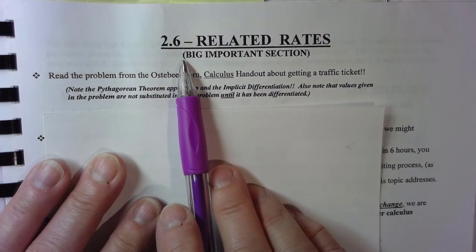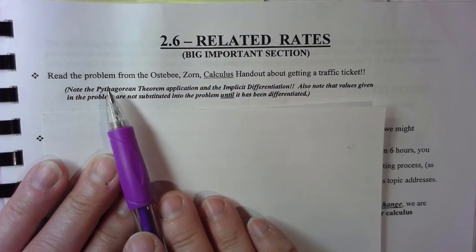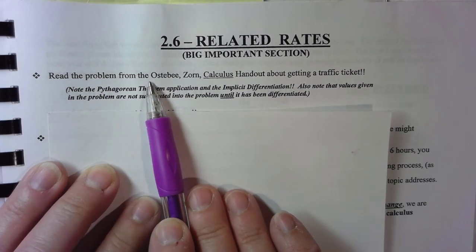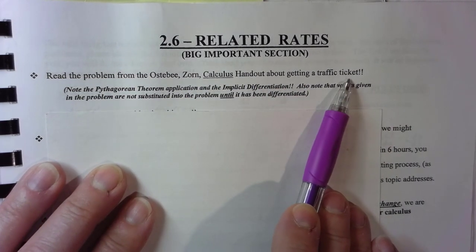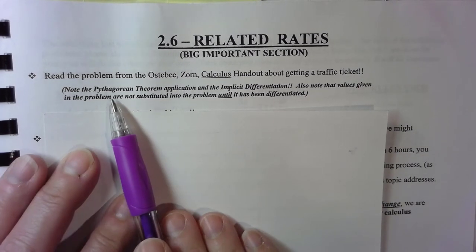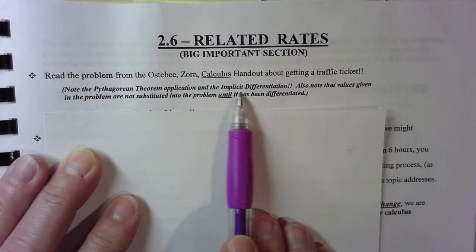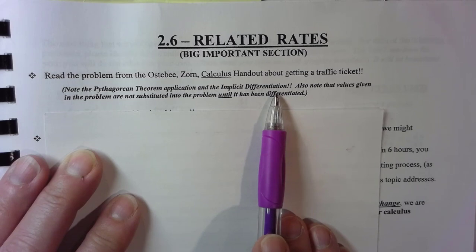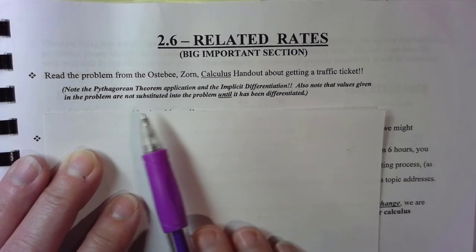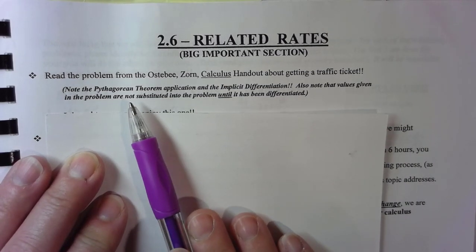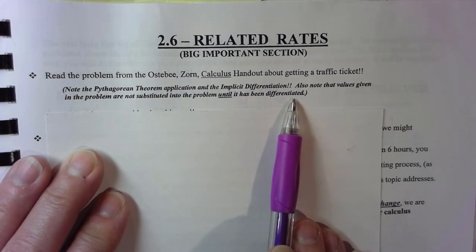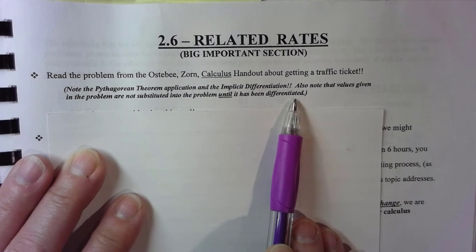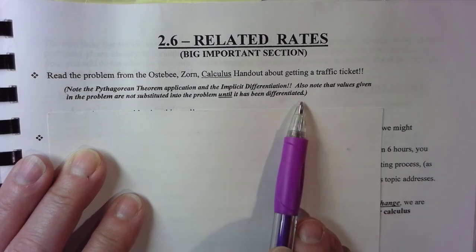Related rates, big, important section. Read the problem from the Osterby-Zorn calculus handout about getting a traffic ticket. That is on the previous page. Note the Pythagorean theorem application and the implicit differentiation. Also note that values were given in the problem that are not substituted into the problem until it has been differentiated. That is the key right there.